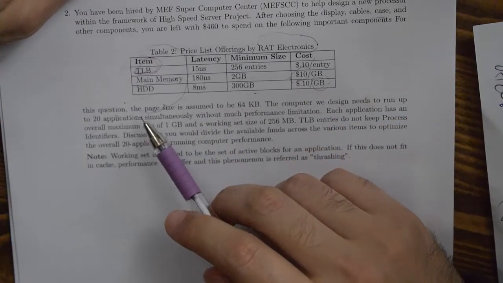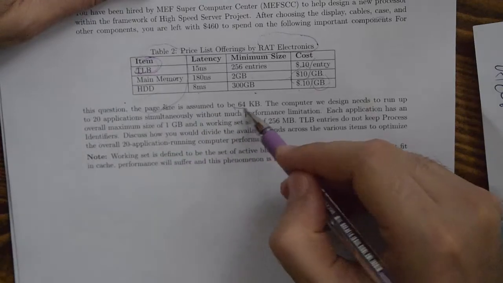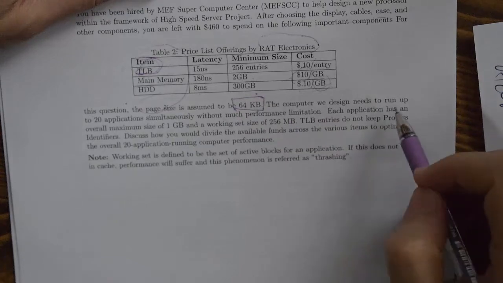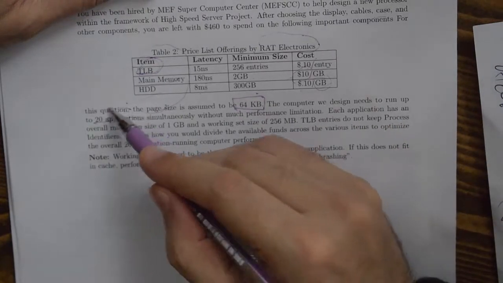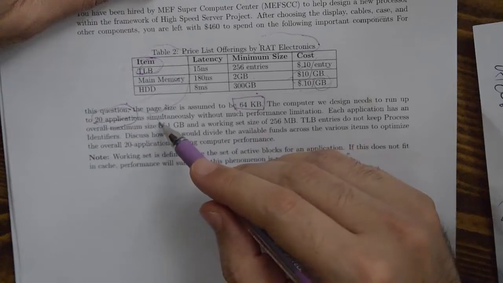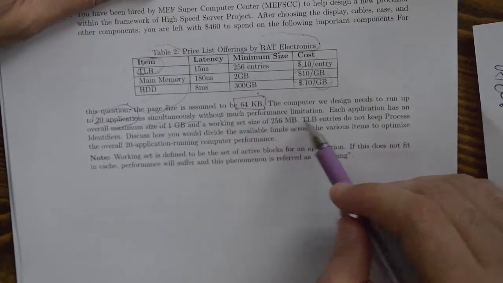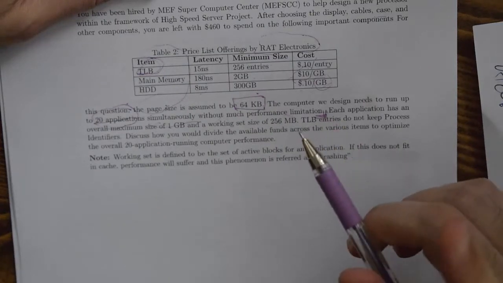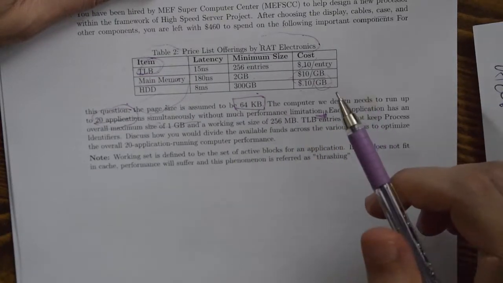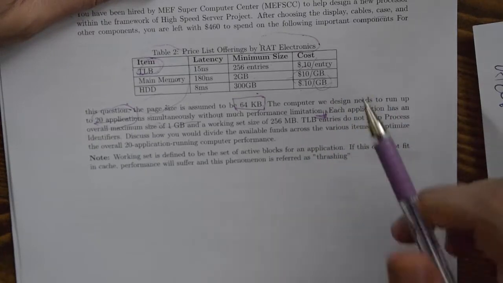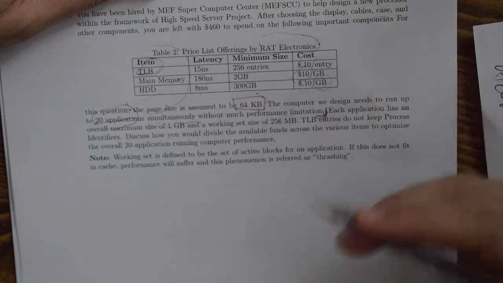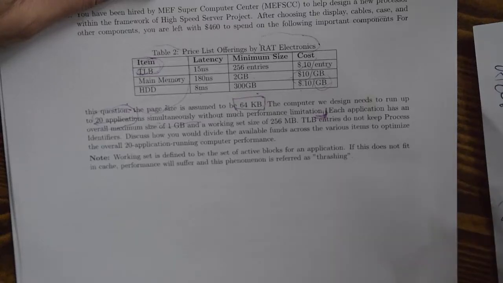The question says, for this question, the page size is assumed to be 64 kilobytes. That's my page size. The computer we design needs to run up to 20 applications simultaneously without much performance limitation. That's an important one. That actually indicates something. That means the working set for each one of these applications must be in the DRAM, right? Without the working set, we have to go through the disk and memory. We have thrashing if we have repeated accesses to the disk, which will kill the performance.